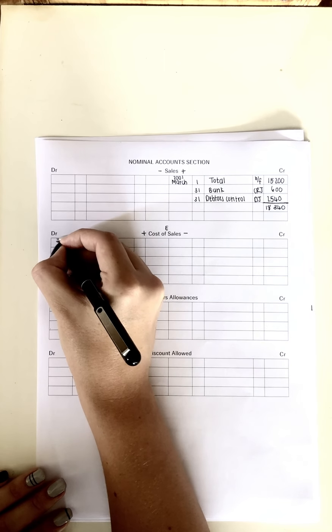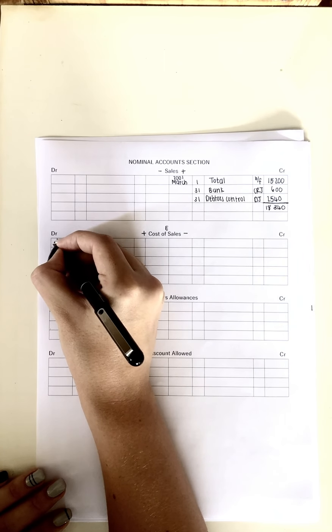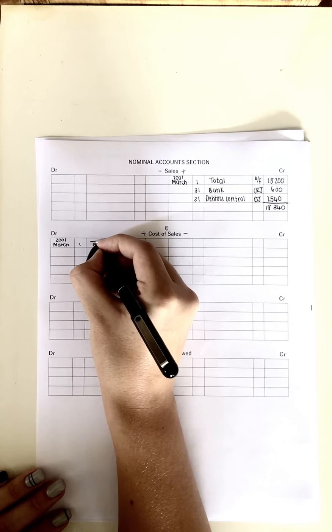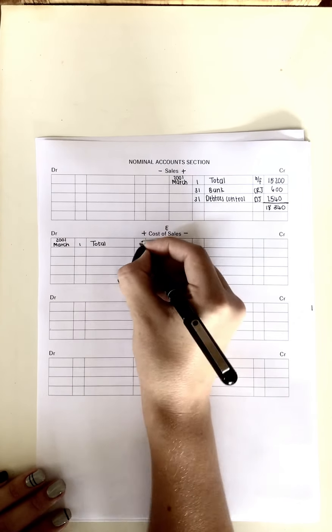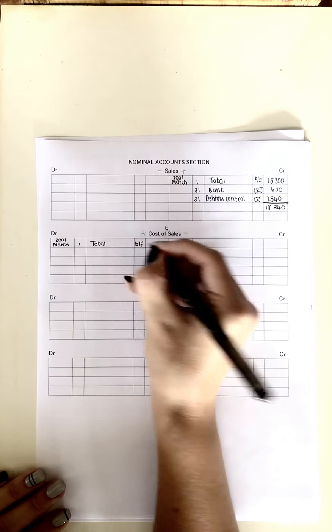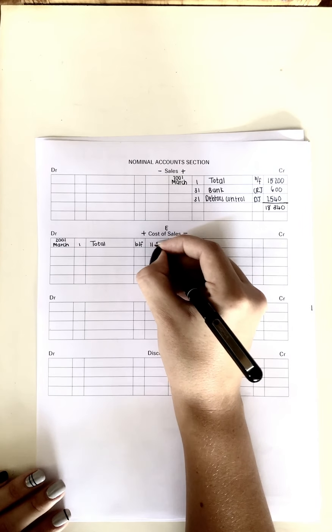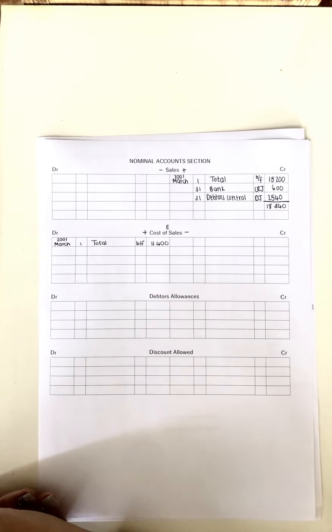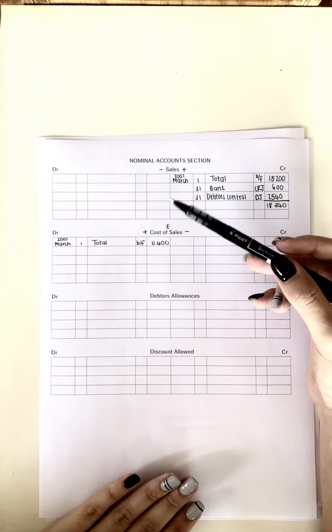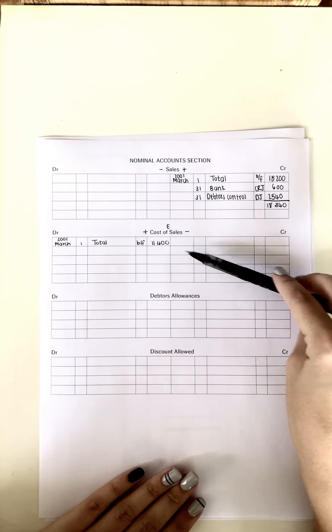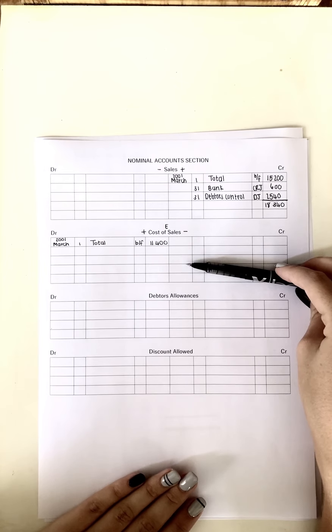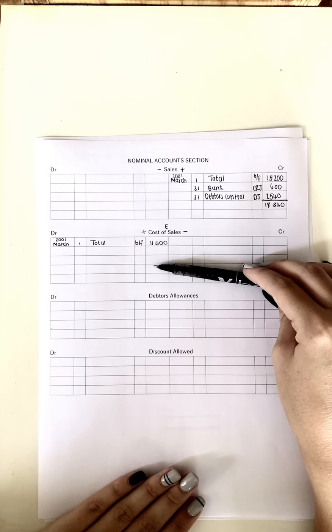So 2001, March, the first total brought forward, and that was 11,400. Now, with this one, I'm actually not going to do it because it's going to be the exact same as the previous example.